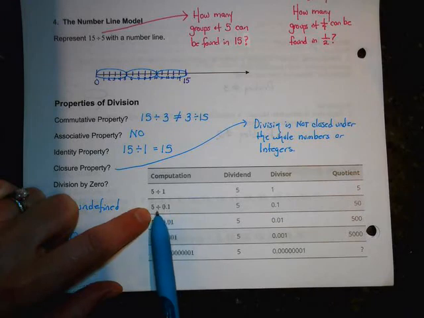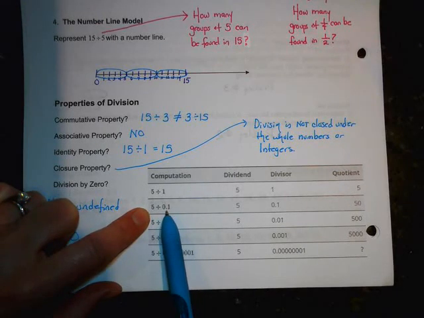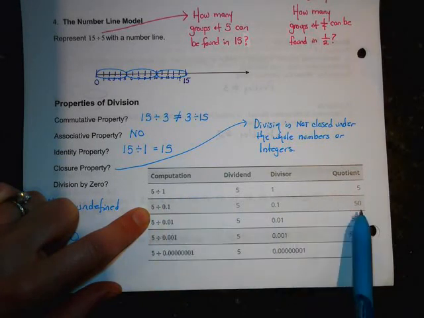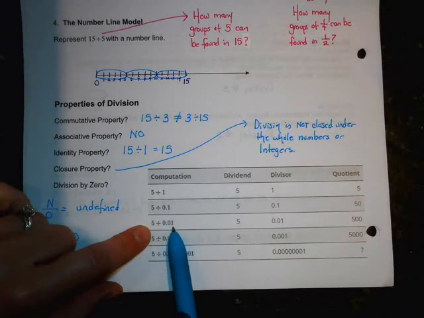So I'm hoping the whole lesson was talking about why this answer gets bigger. And it should make sense that we have a lot more tenths in 5 than whole ones in 5. So the lesson kind of went on, but I just wanted to show you that it was neat to show the kids why, when you're dividing by a super small number, the quotient's really big, and it's because of the groups.